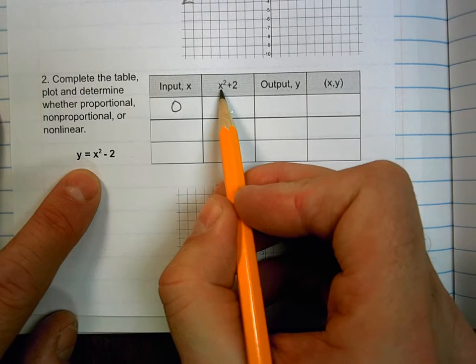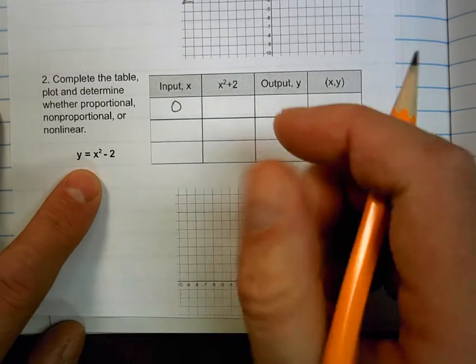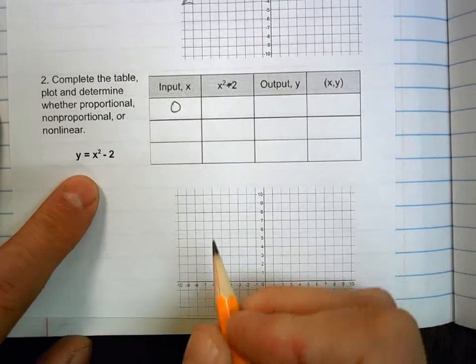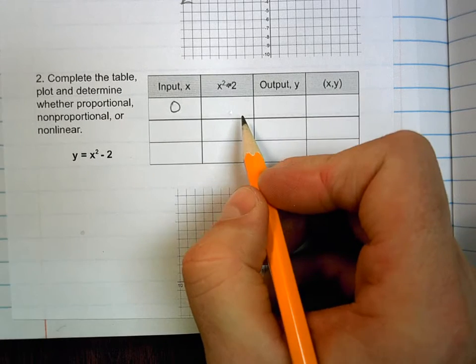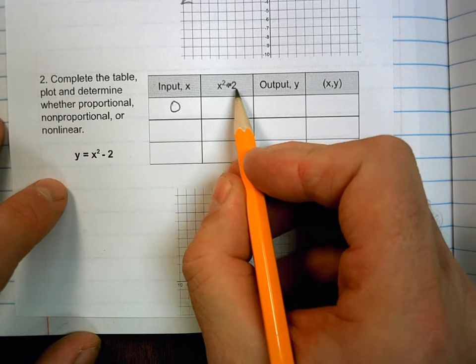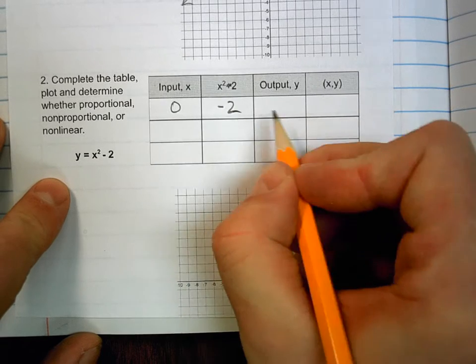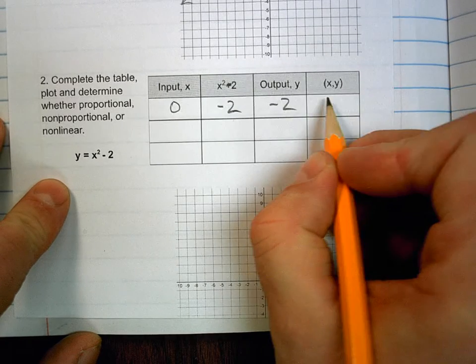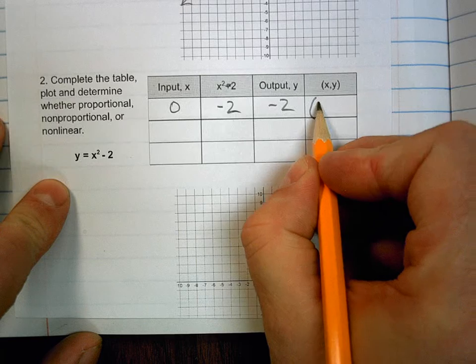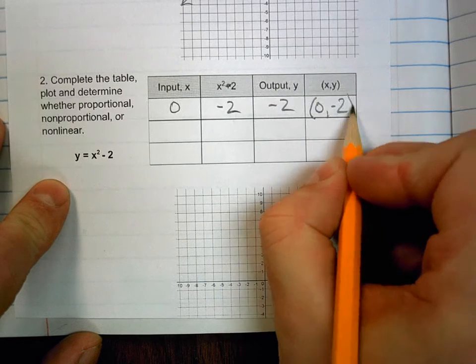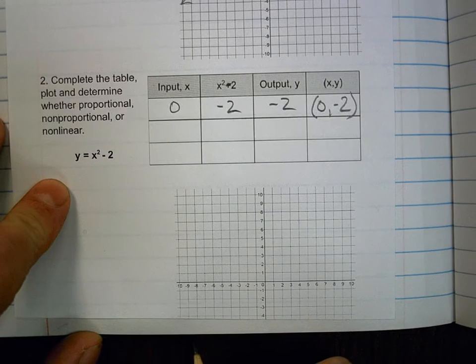What is 0 squared? 0. Oh, and this should have been minus 2 up here. That top one should be minus 2. So 0 minus 2 is what? Negative 2. So my output is negative 2. Which means my coordinates are 0, negative 2.